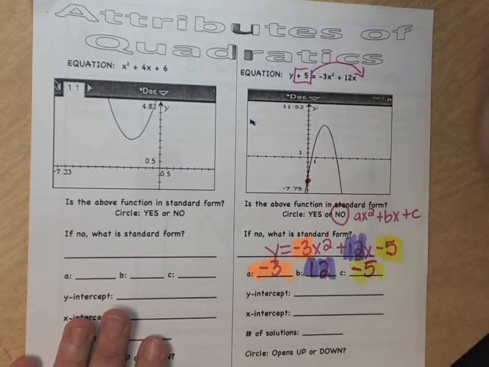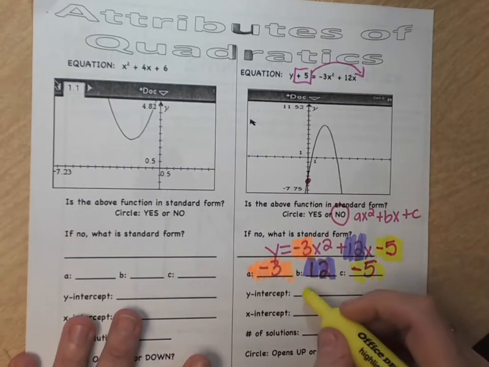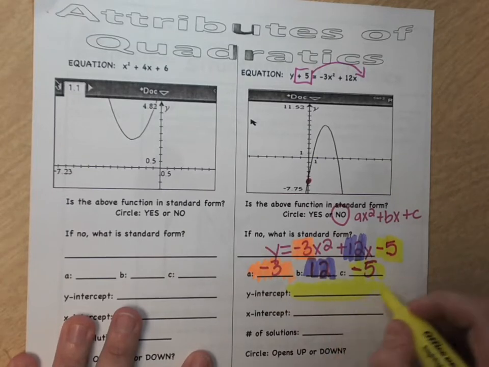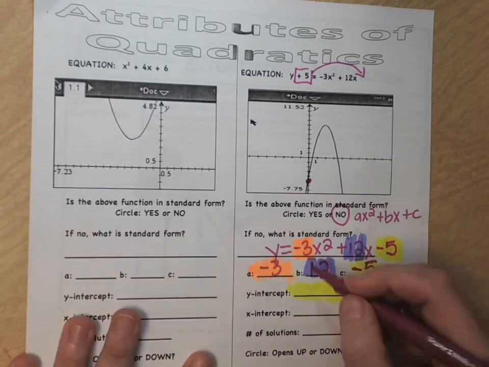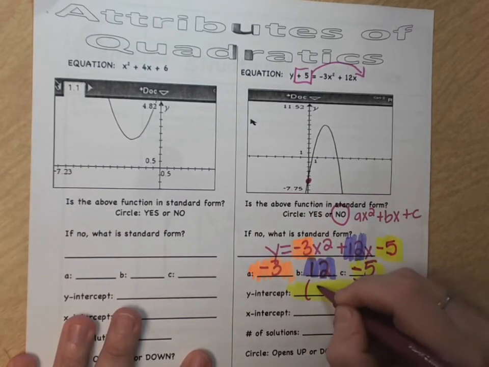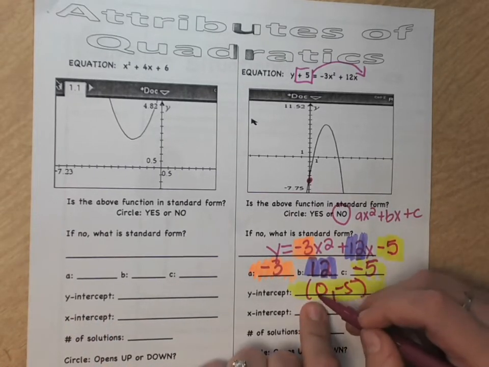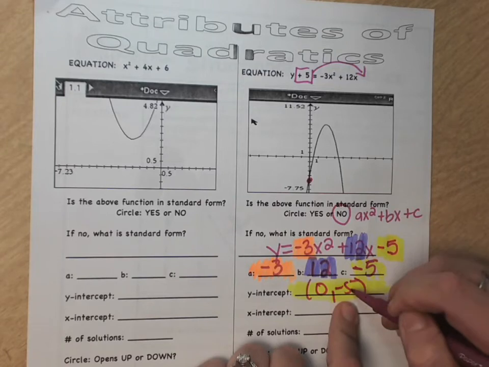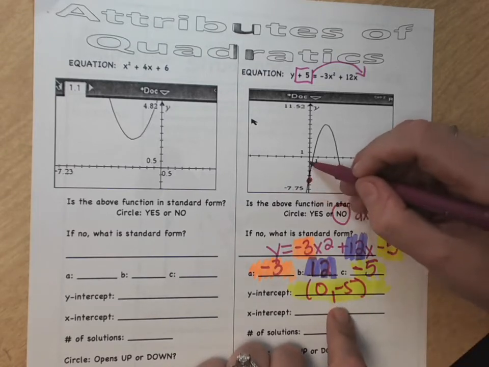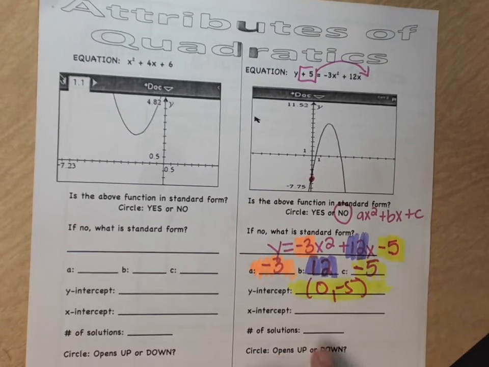That's a negative 5. The y-intercept is also the same as the c value. Remember sexy, 0, comma, and then your y. So this is going to be 0, and your c or your y value is going to come here. You can also look at the picture.